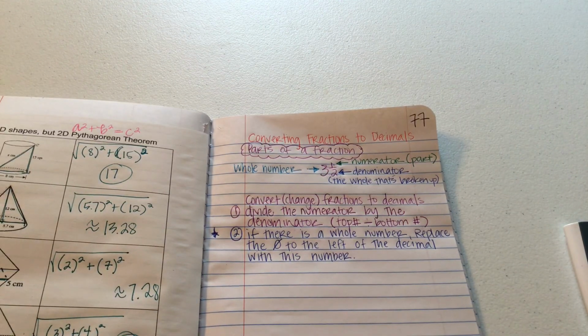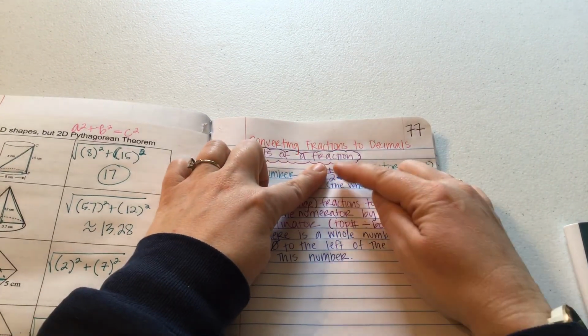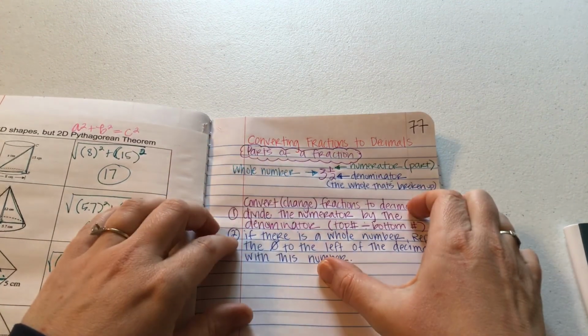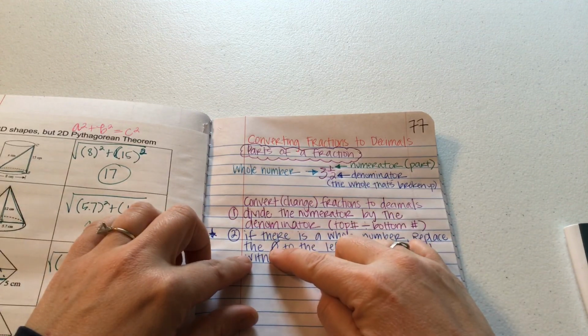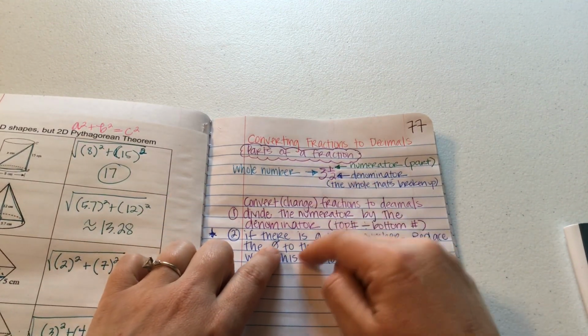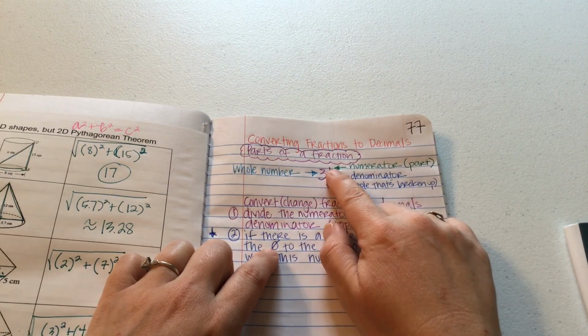So when we divide our numerator by our denominator, we'll get a decimal answer. And that decimal answer is going to have a 0 in front of it. Or it might not have a 0. It might be an improper fraction, and then we're done.